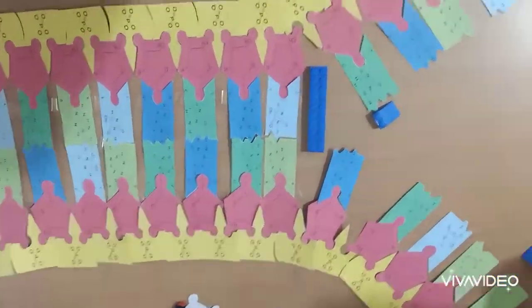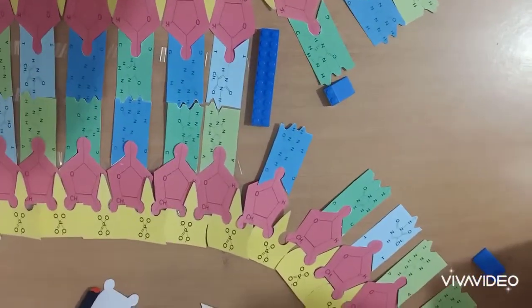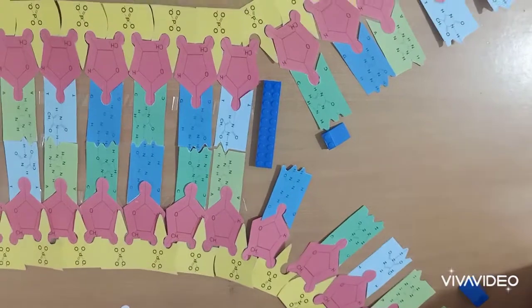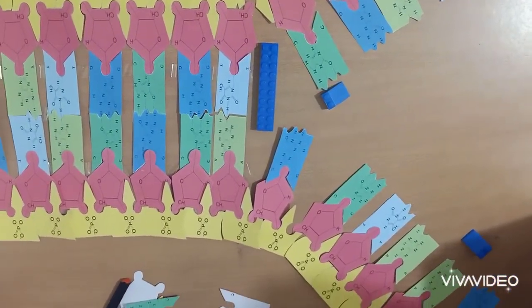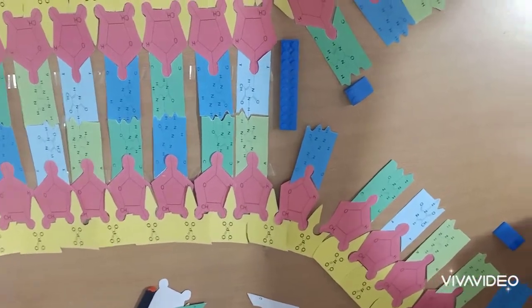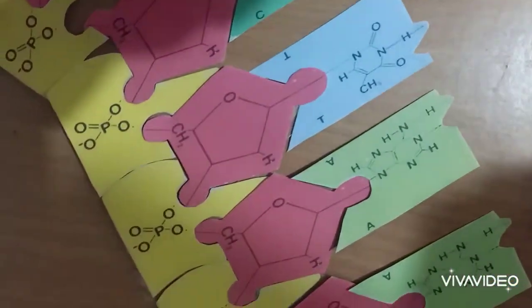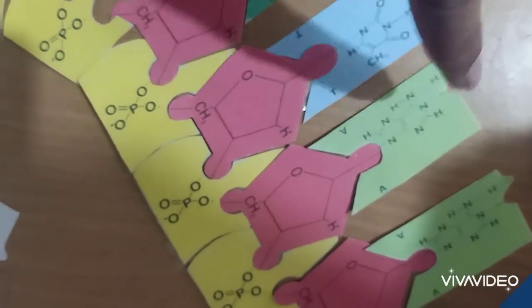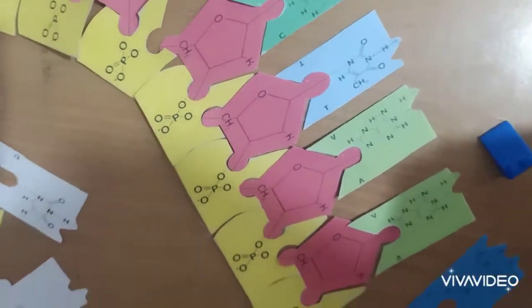Once the RNA primer is in its place, the DNA polymerase will bring the selective nucleotides and put them into position. If we see here, this is adenine, so the complementary base pair will be thymine.